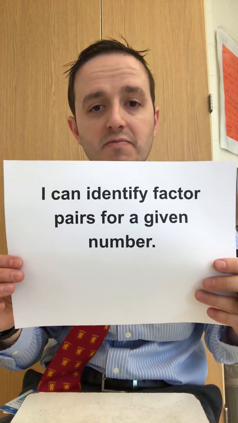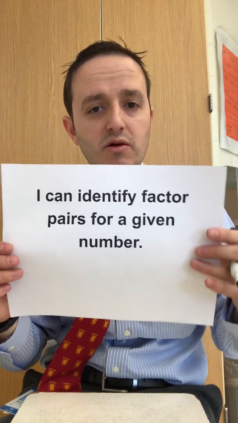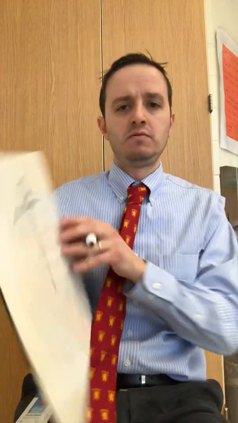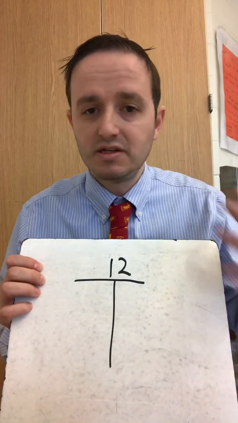I can identify factor pairs for a given number. Now, first off, when you think of the word factor, I want you to think of the word fact, like a math fact. So what math facts equal the number 12, okay? So the way we're going to start, it's a very simple way.